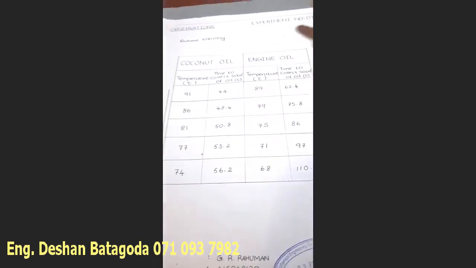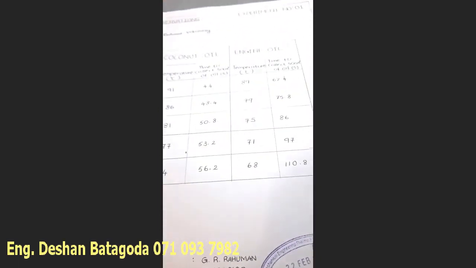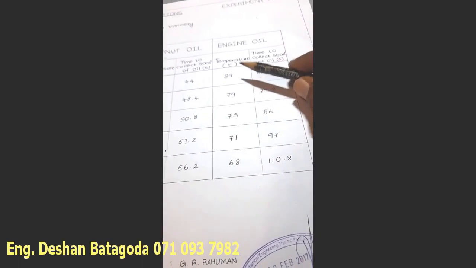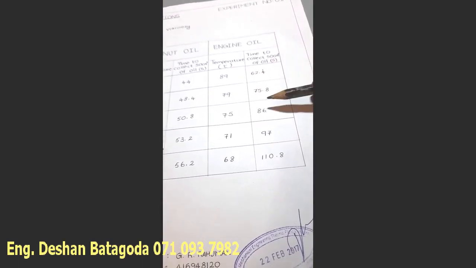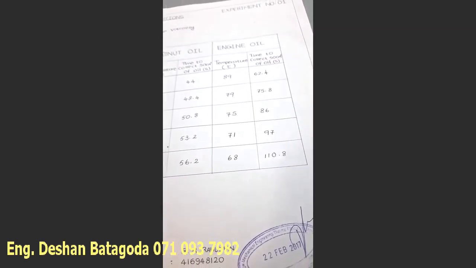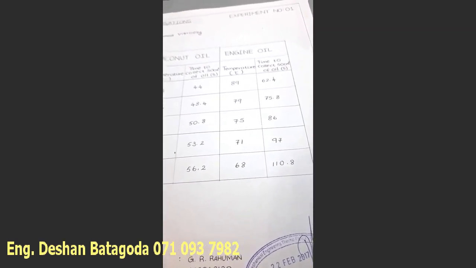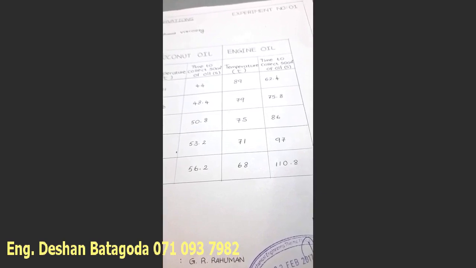And the next one is for the engine oil. One thing that I need to mention: if we proceed with this experiment for the same temperature values, then we can easily compare. Got it? When the oil temperature is 89 degrees Celsius, this is the time taken. Like that for 79, 75.8 seconds. So you can see the rest of the observations, okay?